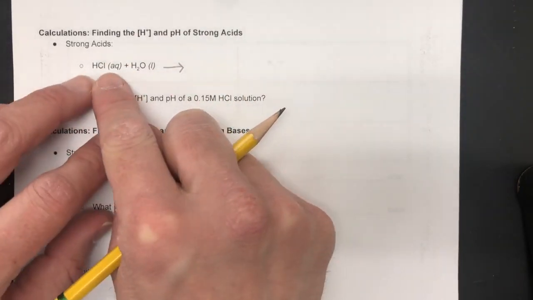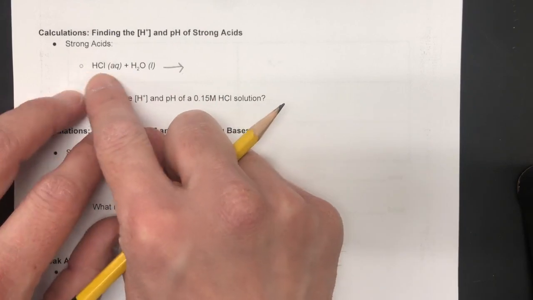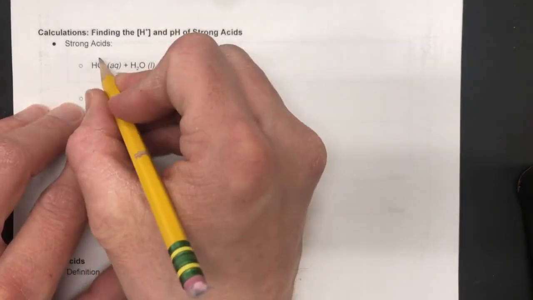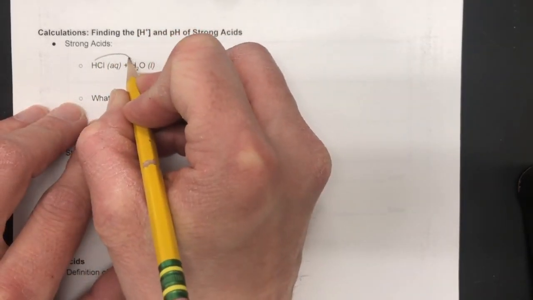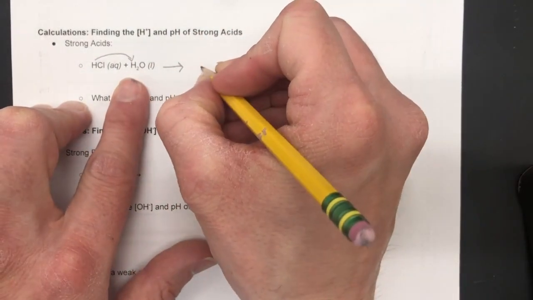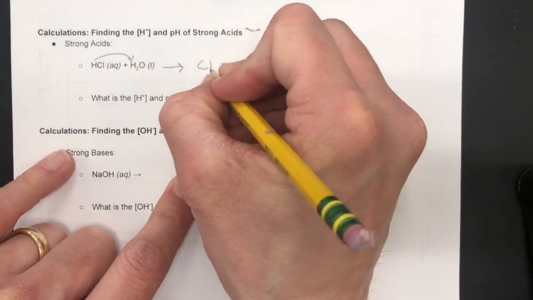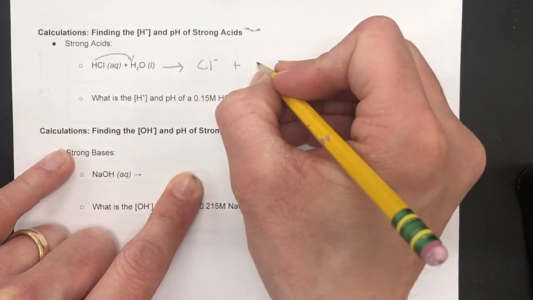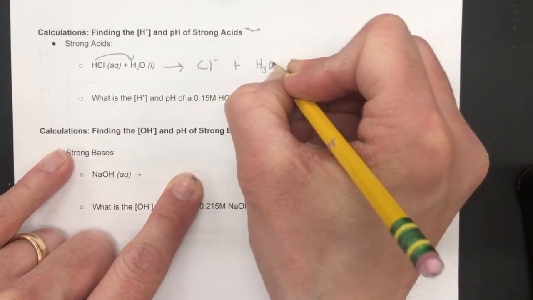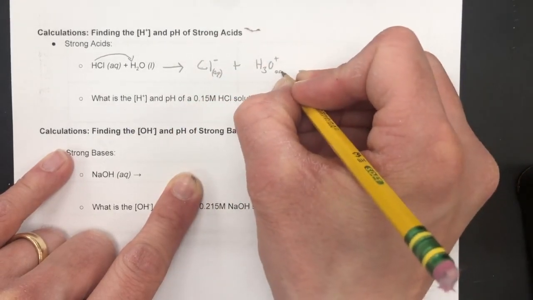So if you have a strong acid like HCl, it's going to completely ionize. That means it's going to transfer its hydrogen over to water to form chloride ions and hydronium ions. And both of these, by the way, are aqueous.